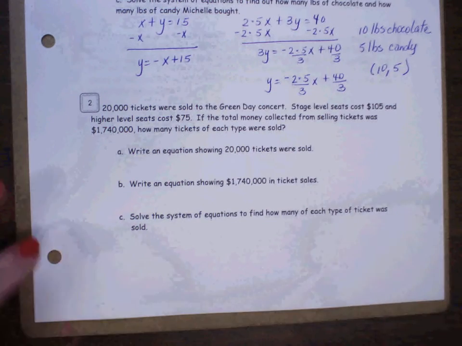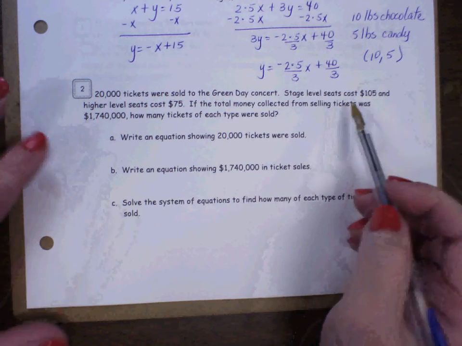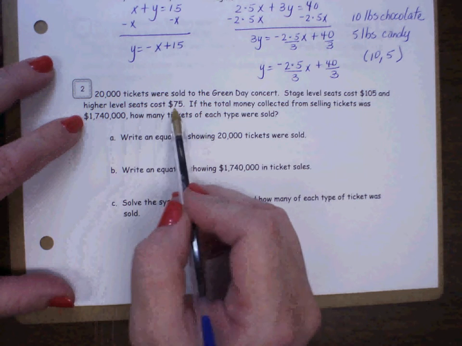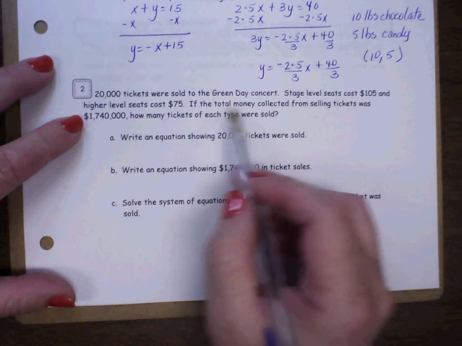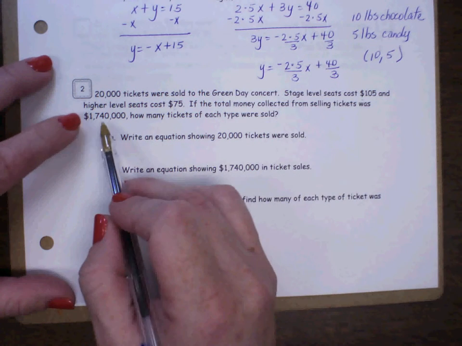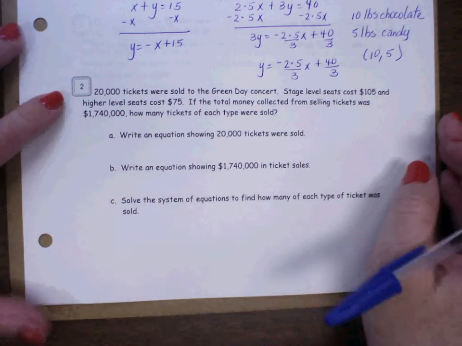20,000 tickets were sold to the Green Day concert. Stage level seats cost 105, and higher level seats cost 75. If the total money collected from selling tickets was 1,740,000, how many tickets of each type were sold?